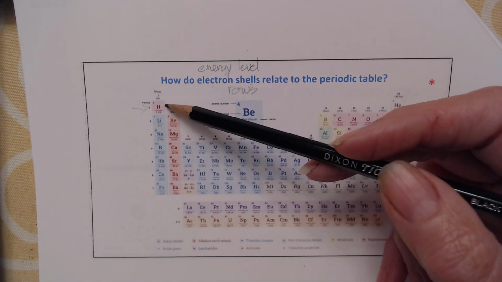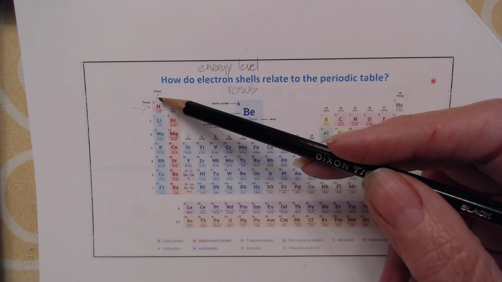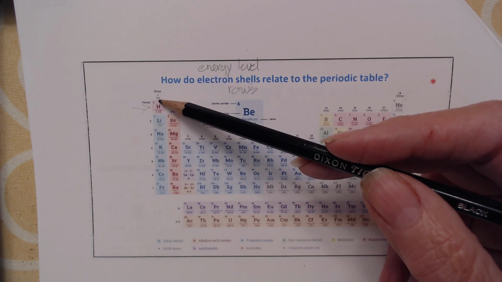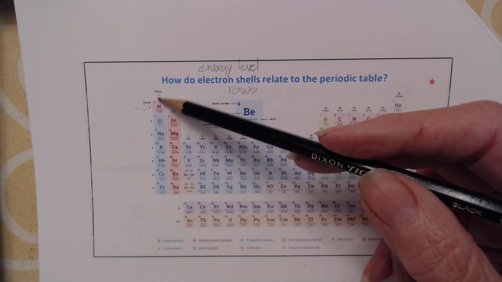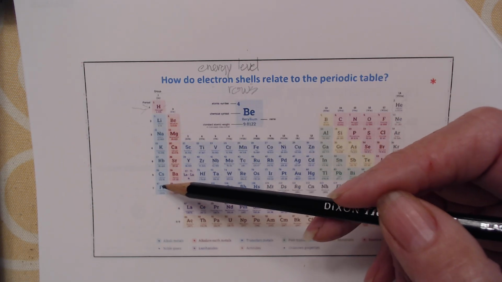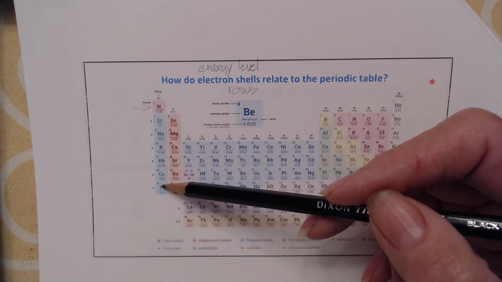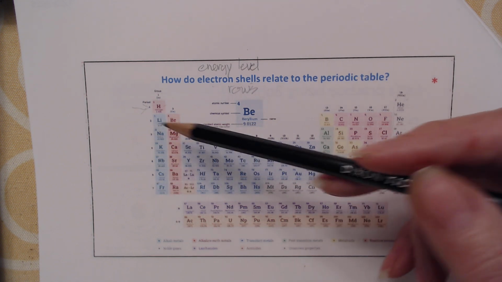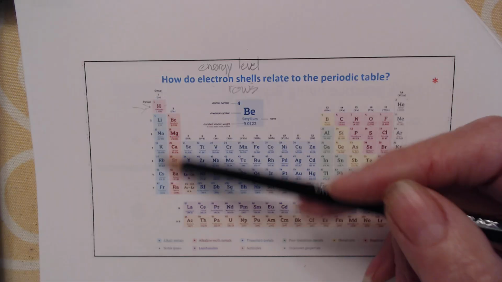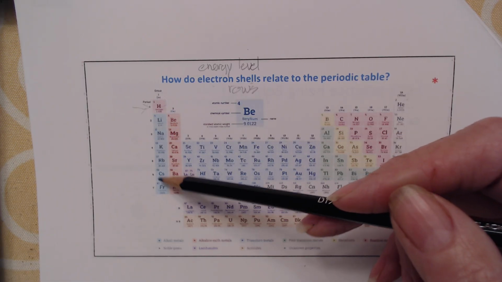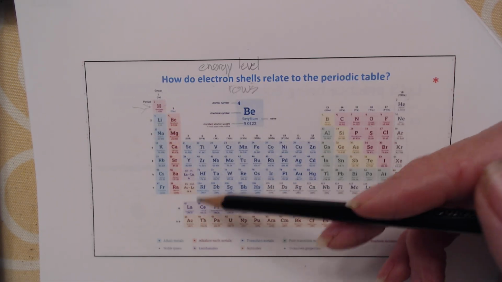So what we know is that in column number 1, all of these particular elements only have 1 valence electron. That little valence electron is flying out at a huge diameter away from the central atom, and because of that, it can easily be picked off.